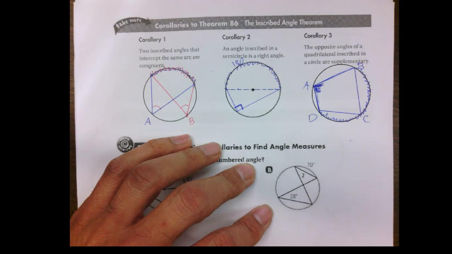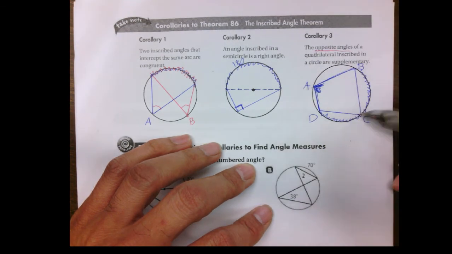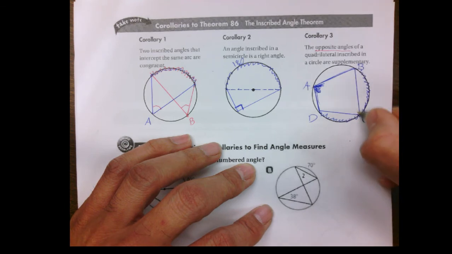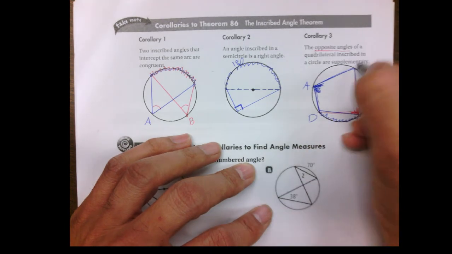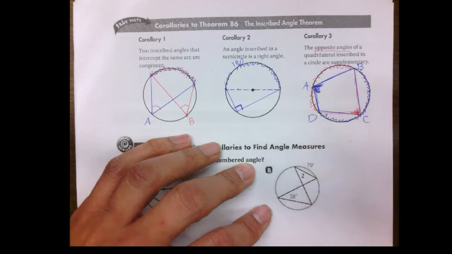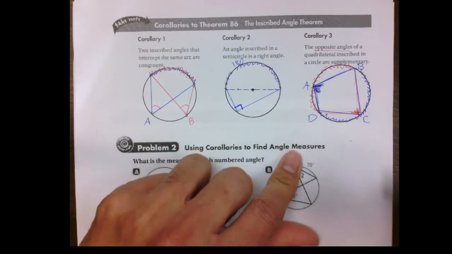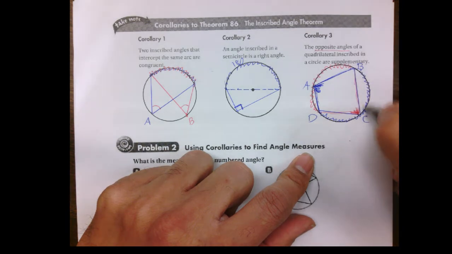Then we're talking about opposite angles. Opposite of angle A is angle C. What does angle C intercept? It intercepts this arc out here. What do you notice? Look at the red arc and the blue arc together.